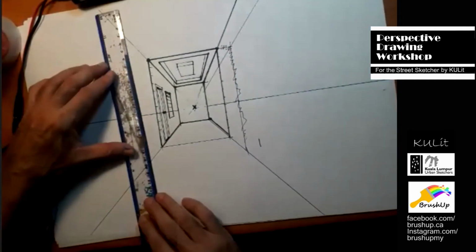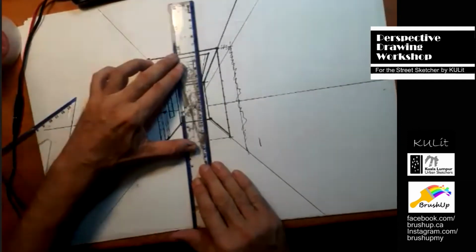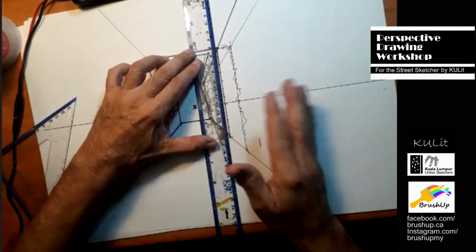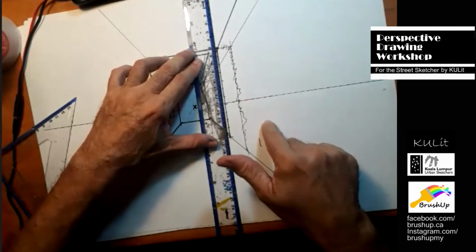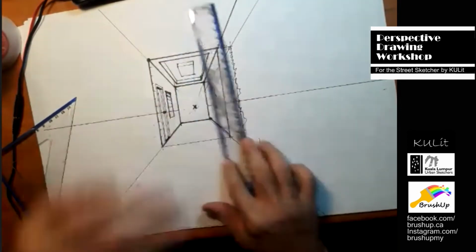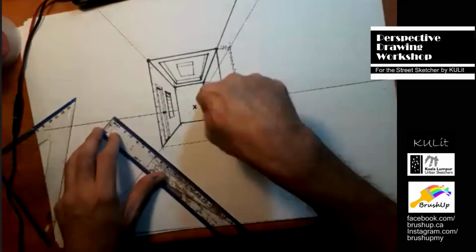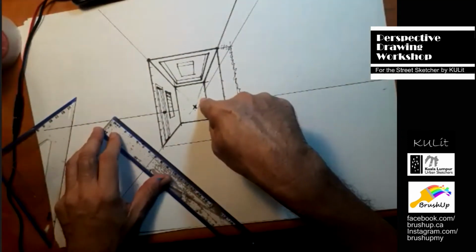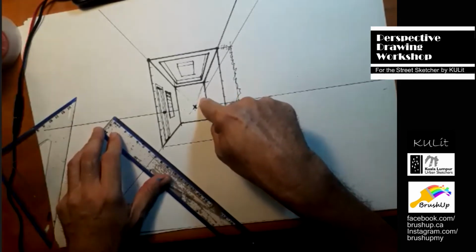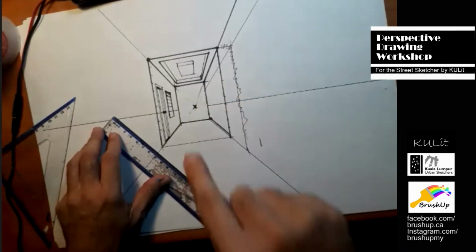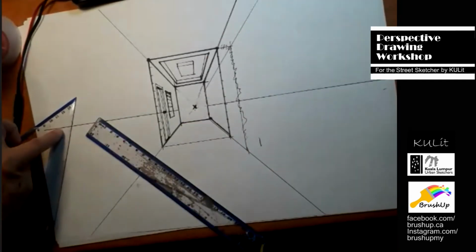A vertical line is parallel to this, so they're all parallel. There's no vanishing point involved. That's why you call it a two-point perspective. Those that go in, if you're doing 3D, that will be called the Z angle. That's called Z. XYZ. X is this. Y.